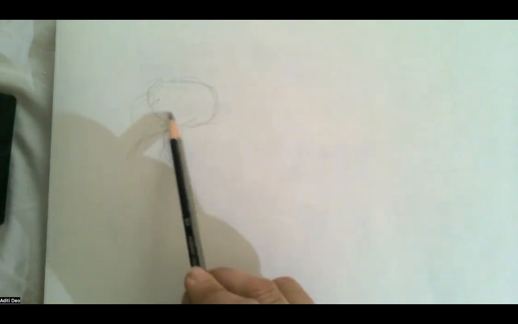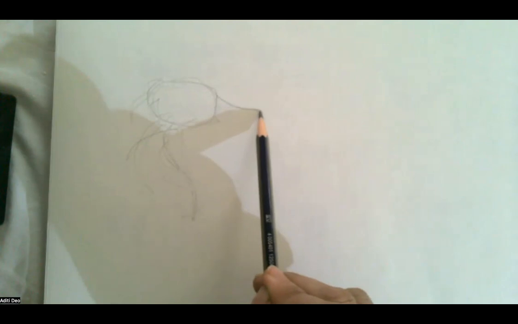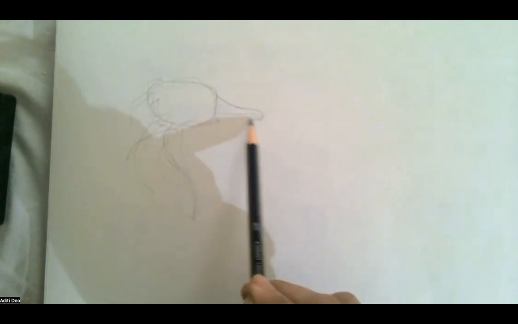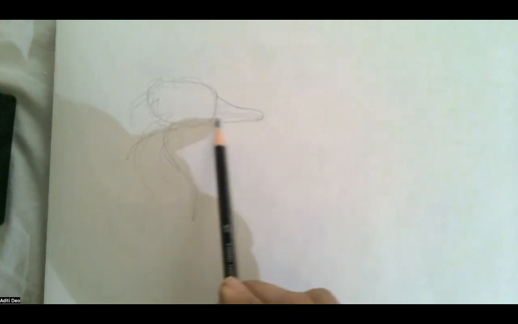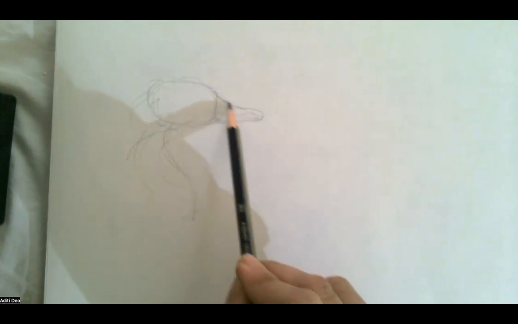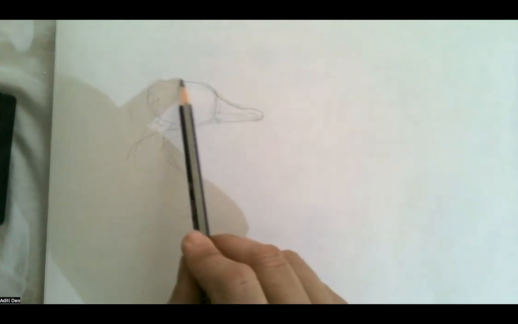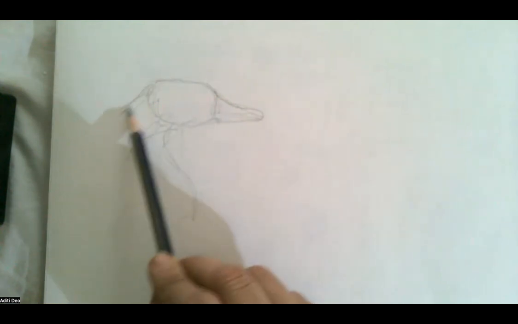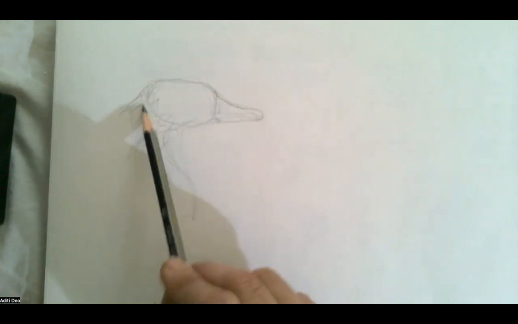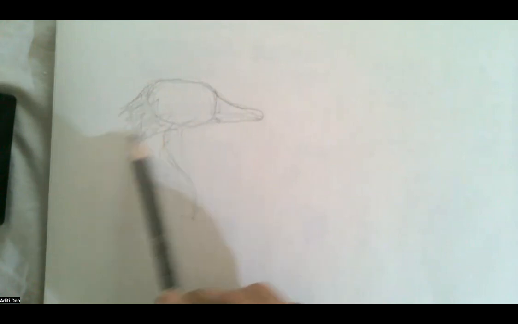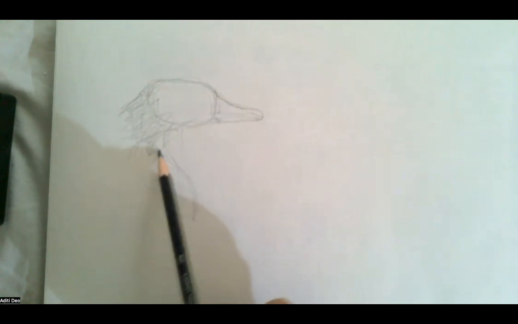So first is getting that proportion. I am drawing very static lines and I'm not lifting the pencil if I can help it. So I'm drawing a structure first, hoping that my duck looks like a duck and not like any other bird. And then as your structure is more well built, you can then shade in where the artist feels they are going to put some shadows.